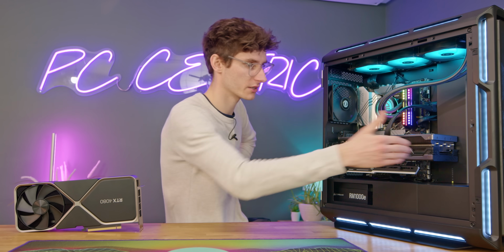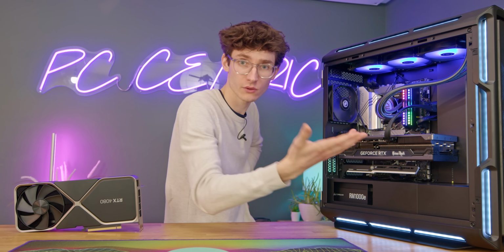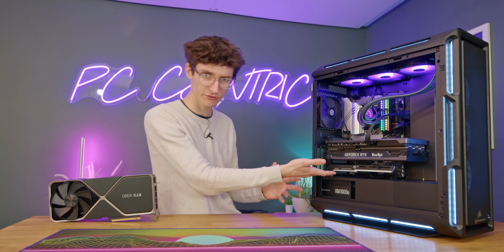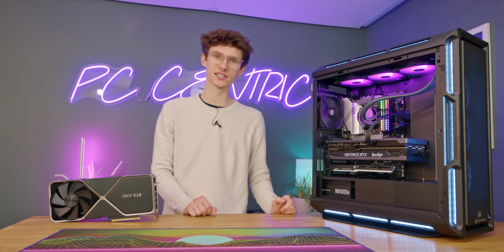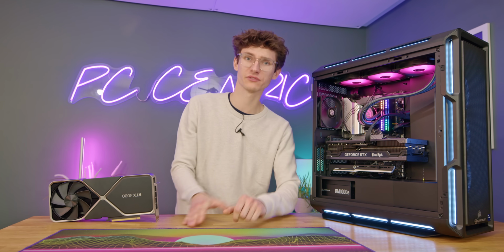Graphics cards in particular, you need something that's very long to fit all of these new ones in. And then obviously, if you're going for a smaller micro ATX or ITX system, make sure you've got enough width to actually fit the card in. Because if it doesn't fit, you'll be sad.